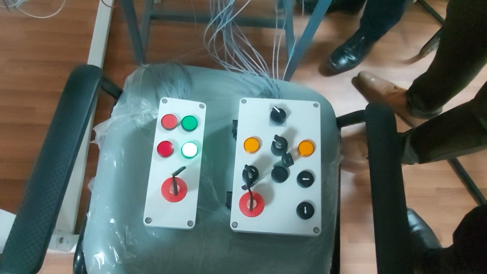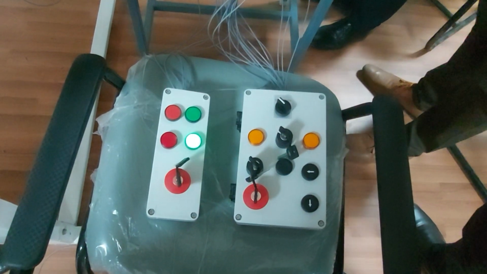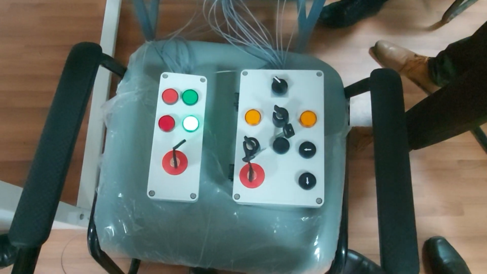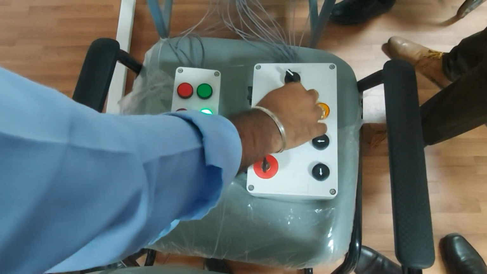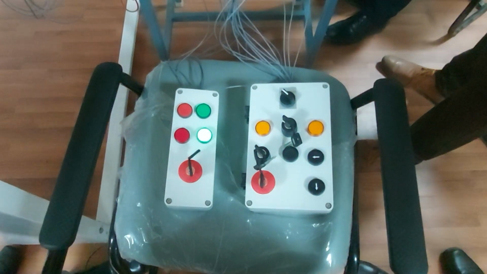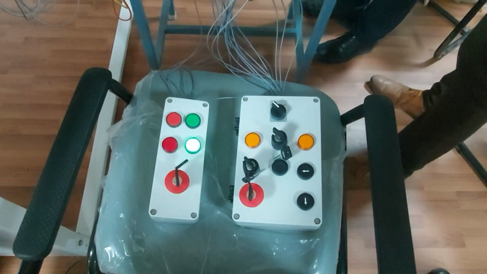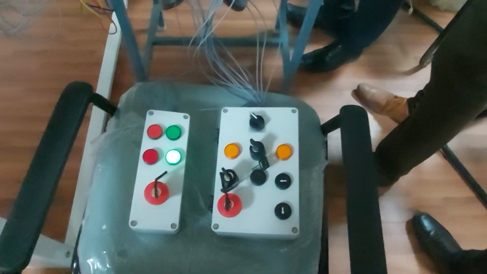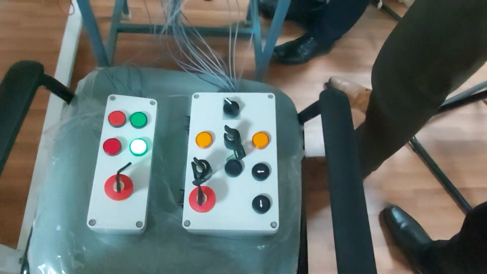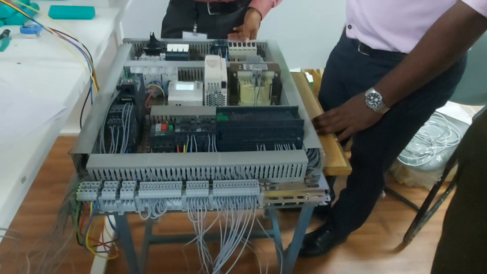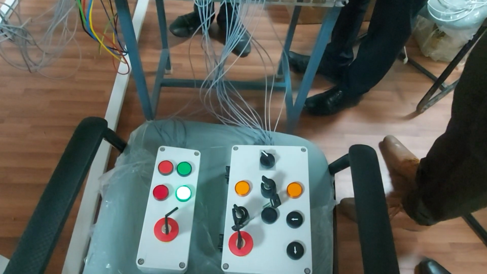And next we have one more selector switch, in the second row. That selector switch we use for maintenance purposes. Suppose we have taken a shutdown for maintenance. Then I'll put it in maintenance and remove the key.